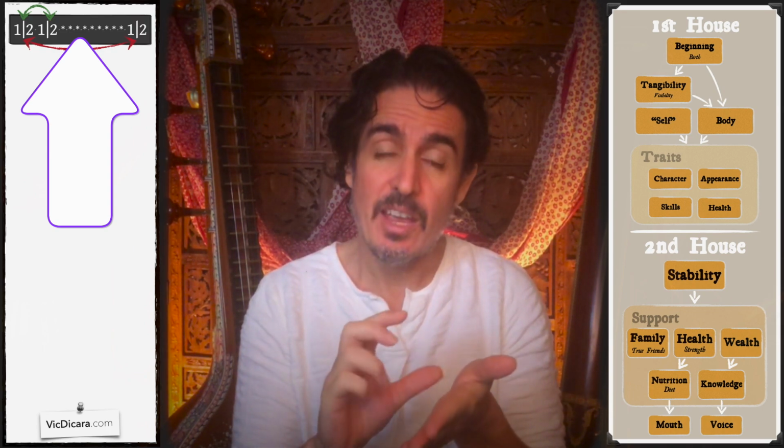If you know the 1-2 house sequence, then you pretty much understand what the first lord does in the second house, or what the second lord does in the first house. So that's additionally helpful. If you have 1 followed by 2 in your DNA sequence of houses, then you have a 1-2 house sequence, or it could be 2 followed by 1. It would be basically the same thing.